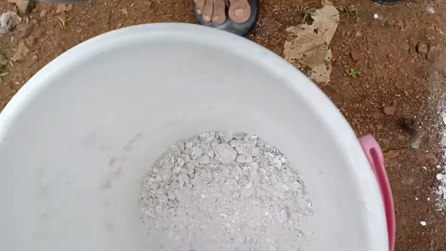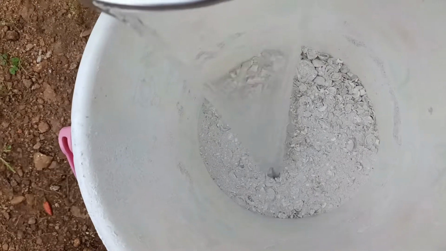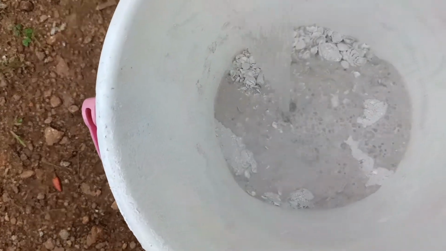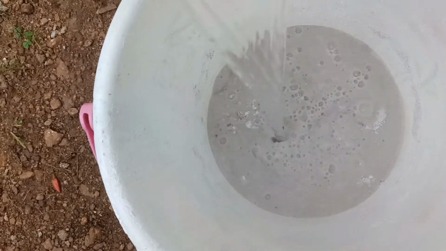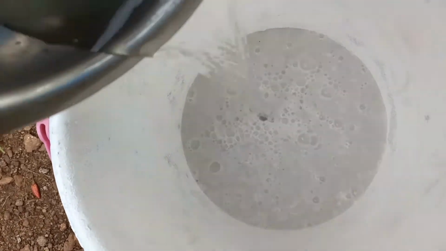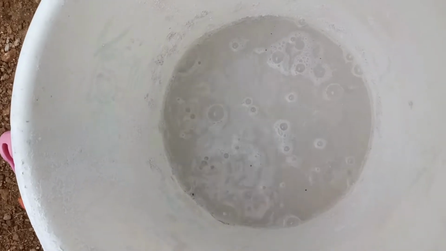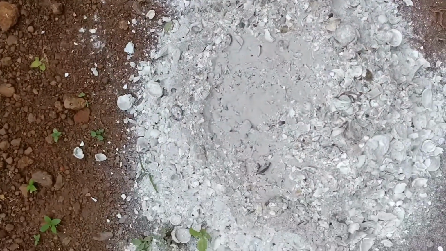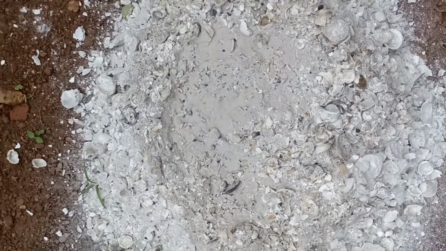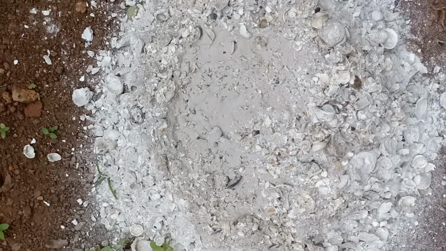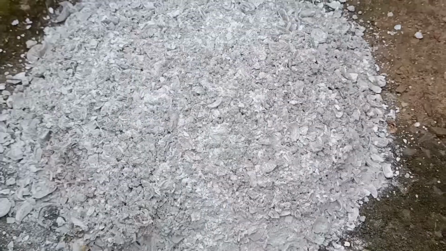Now I'm going to add water into the bucket also. Here I added more water. So let's see the difference. Now we can wait. Watch the changes carefully.